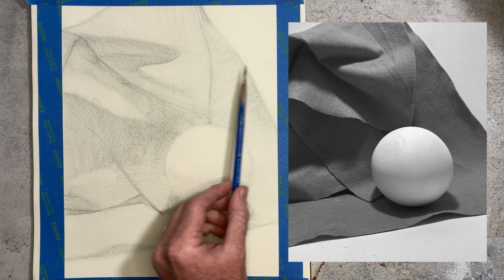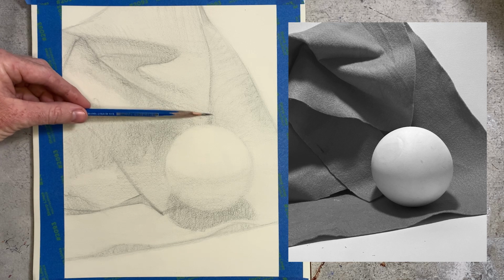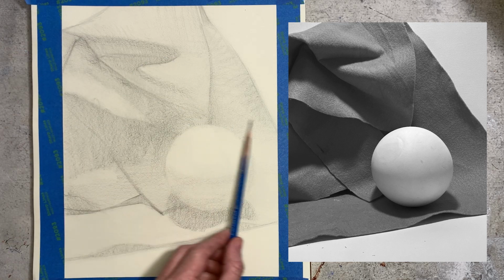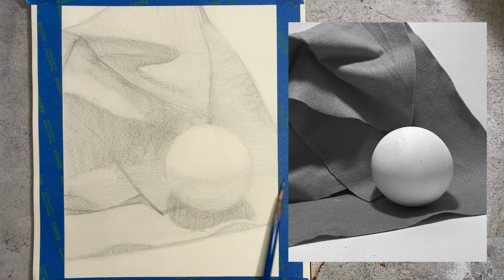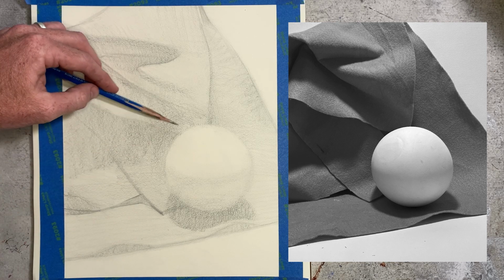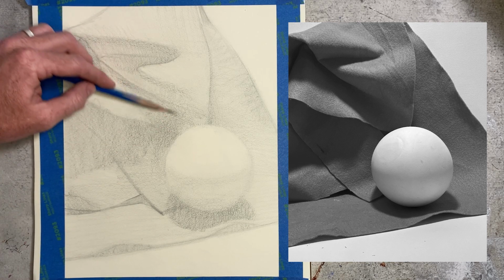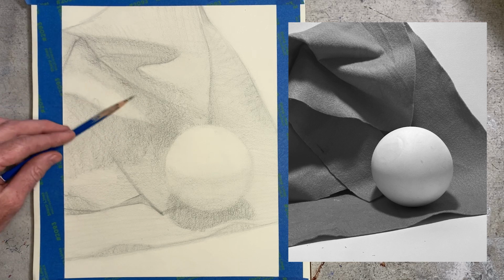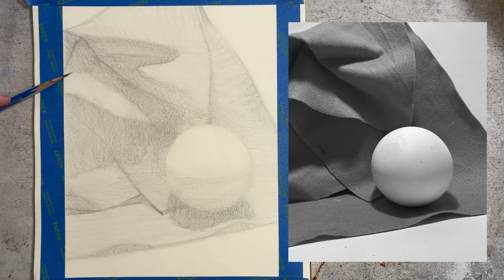As I change the pencils, going from each one getting darker, I want to make sure I'm never pushing the pencil too hard. You might be able to get a similar value out of pushing a 2B pencil really hard versus using a 6B pencil really lightly.